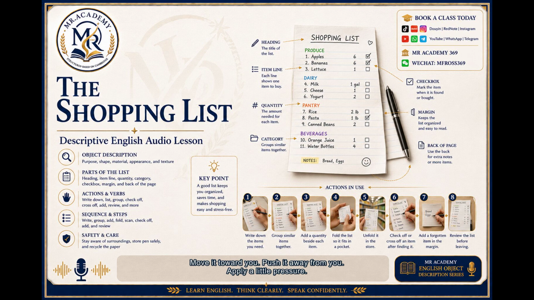Move it toward you, push it away from you. Apply a little pressure. Line it up before you continue. These chunks sound natural because they explain both position and movement. Safety is part of a complete description.